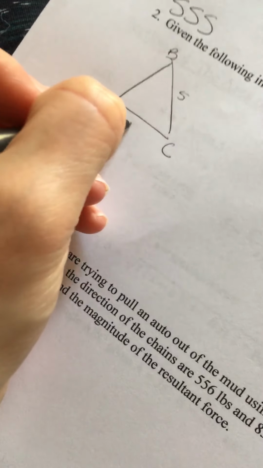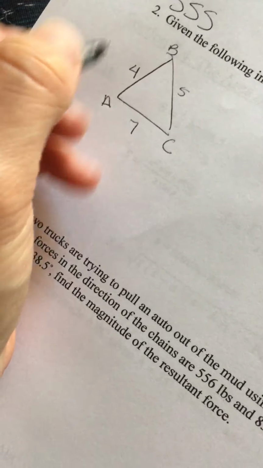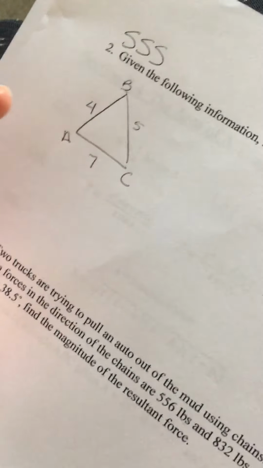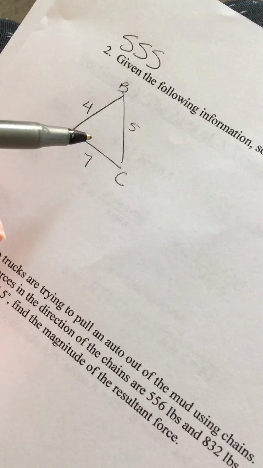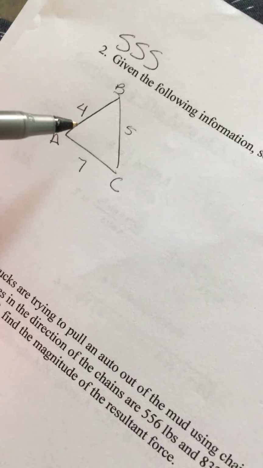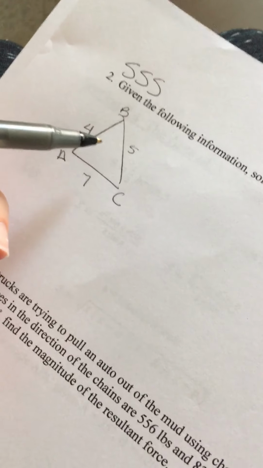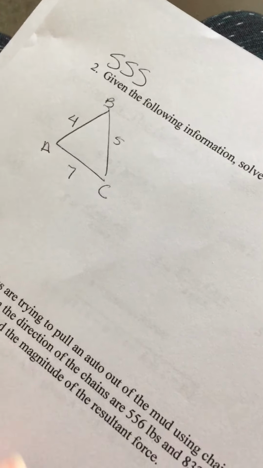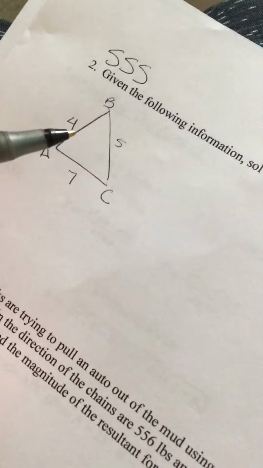So A, B, C. A is 5, B is 7, C is 4. Okay, so we don't have any angles, we have nothing. So law of sines is definitely out in general because we don't have any angles to work with. So the only thing I can use is an alternate form of the law of cosines where you're solving for an angle.